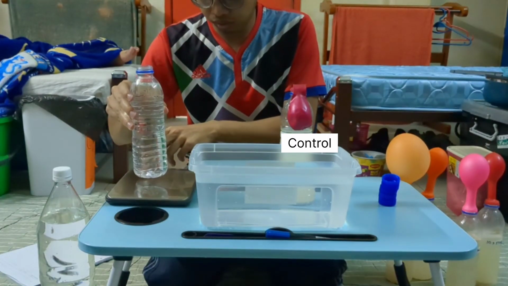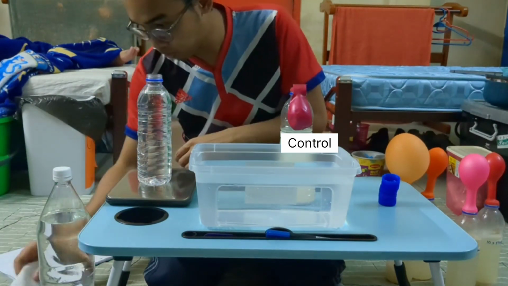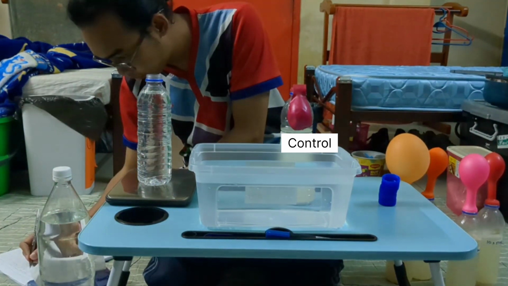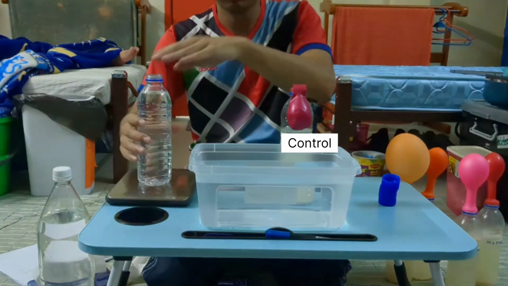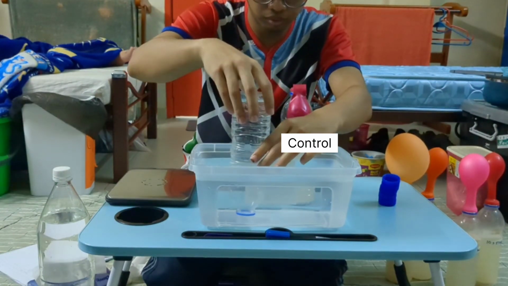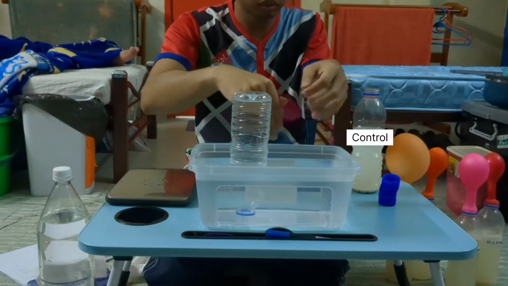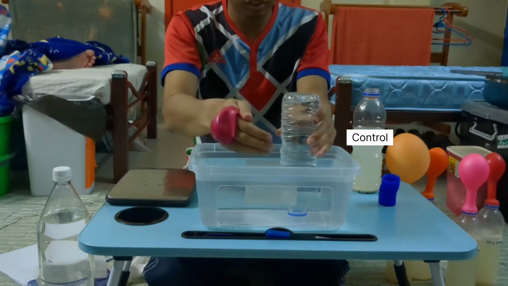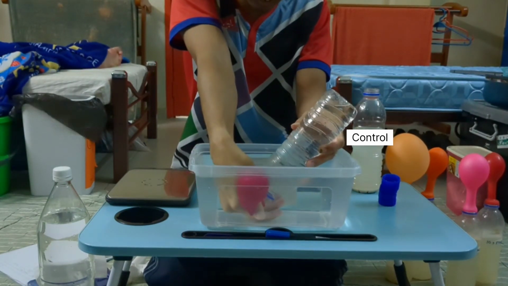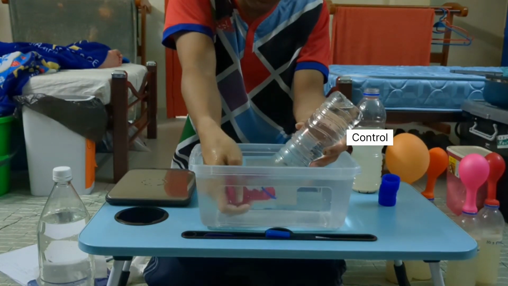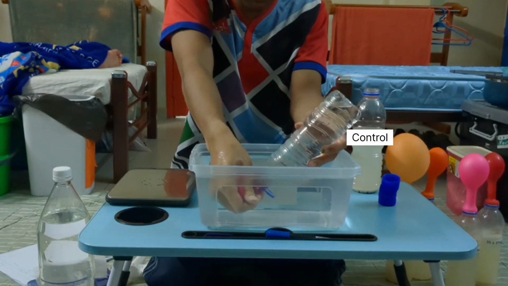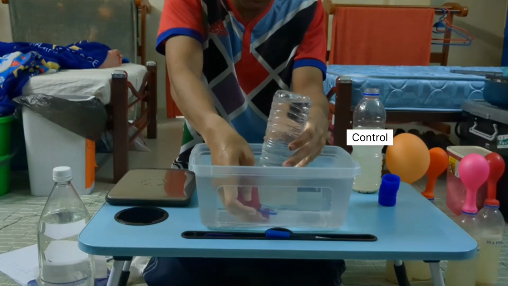First, fill water bottles and measure the initial weight. Record the initial weight. Then, submerge the bottles in an inverted direction inside the container. Pull the balloon from the yeast bottle lids and let the bubbles flow inside the inverted bottles. From the control bottle, there is no bubble flowing out from the balloons.